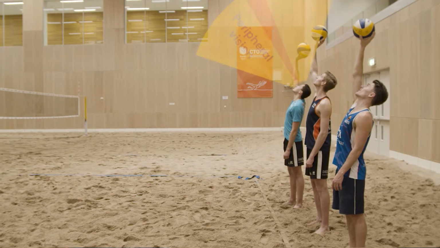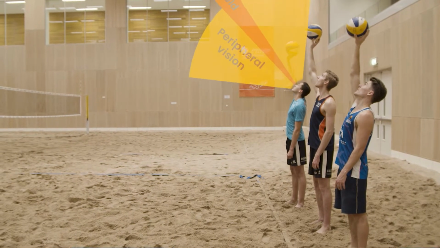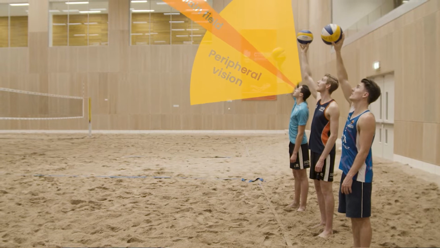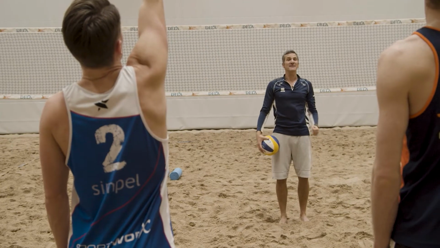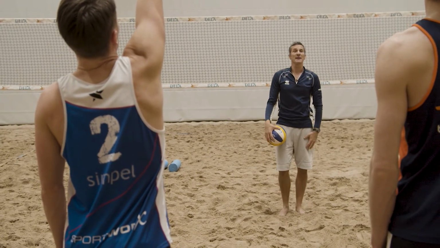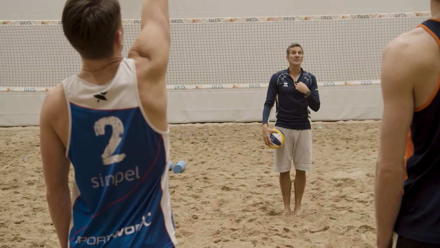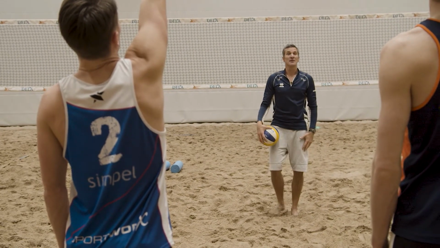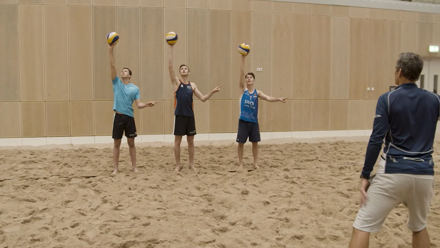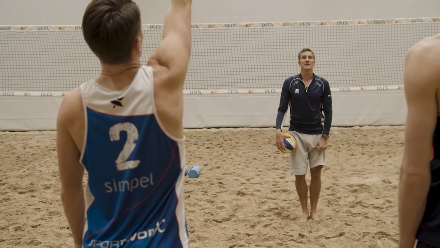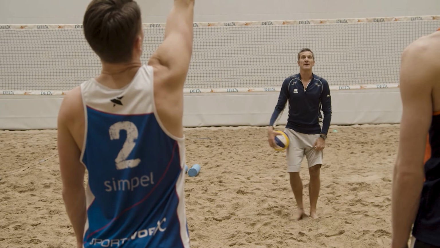Okay, good. Put the ball now just on top of your head and slightly in front. I'm going to make a movement with my left hand. I want you to indicate which way I'm going. Okay, look at the ball, please, not at me. Keep looking at the ball. Which way am I going?